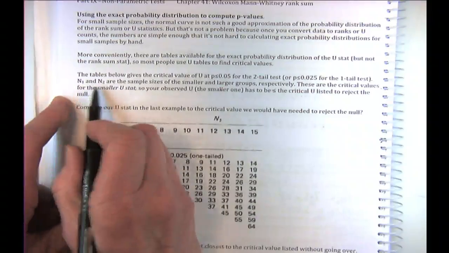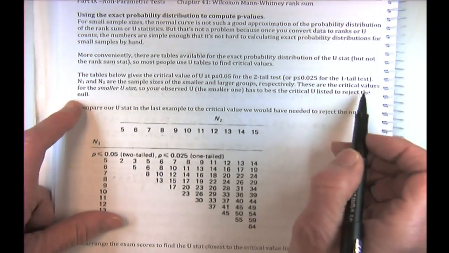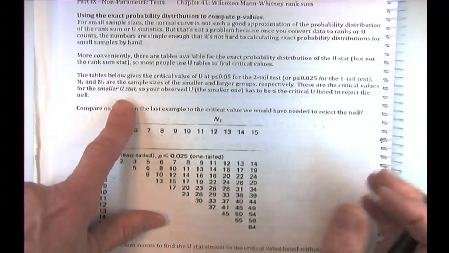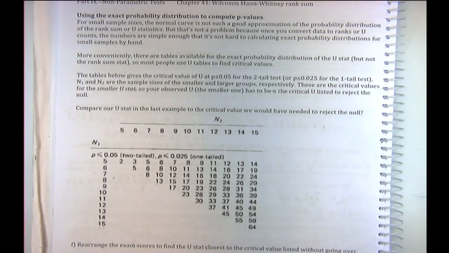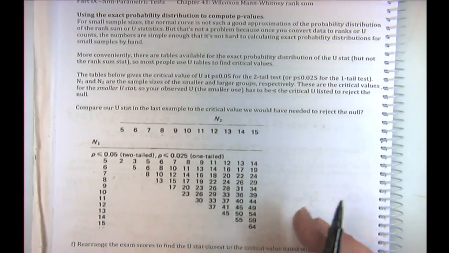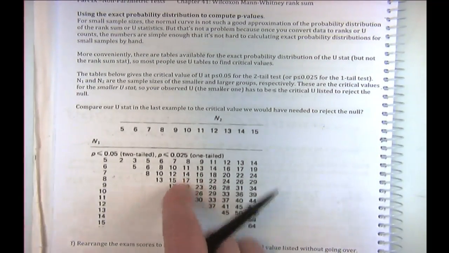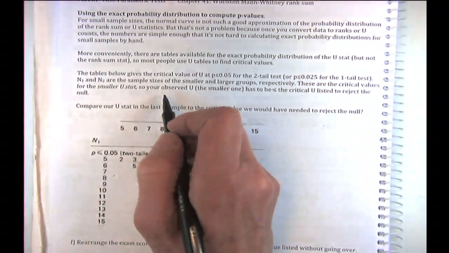See, this is what it says here. These are the critical values for the smaller U-stat. So remember, the U-stats are supposed to, under the null for each group, be about the same. If you look at the little one, then you'd reject the null if it was even smaller than the one listed here. If we were looking at the bigger one, of course, we'd reject the null if it was even bigger.